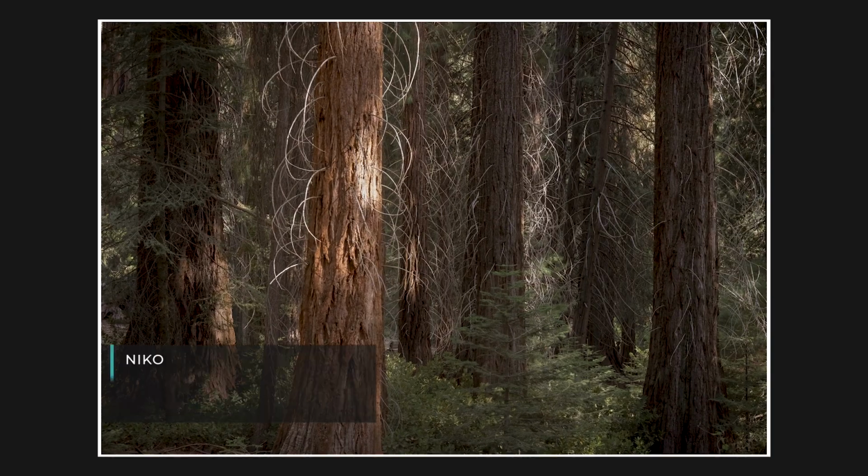Another one in the forest at Sequoia. This one's all about the textures. I really like how the light is catching these wispy little branches that are growing off the trees there. And these trees are not particularly big. But like I said, it is just about the texture for me in this one.